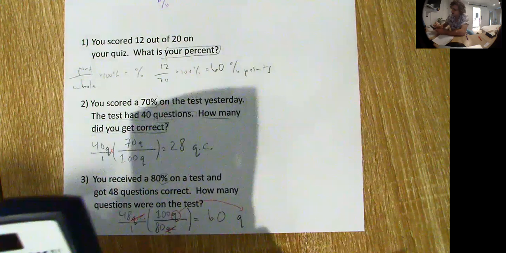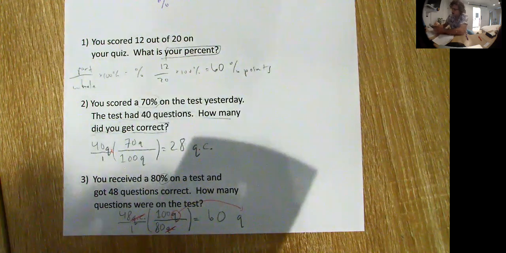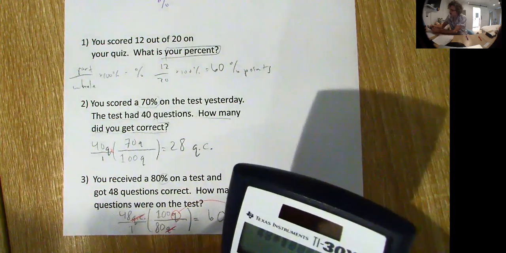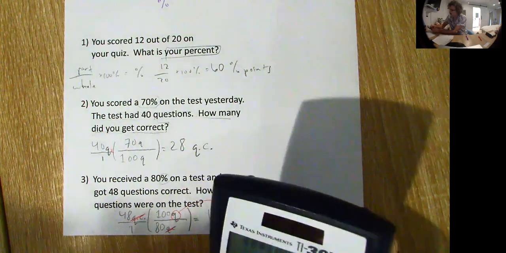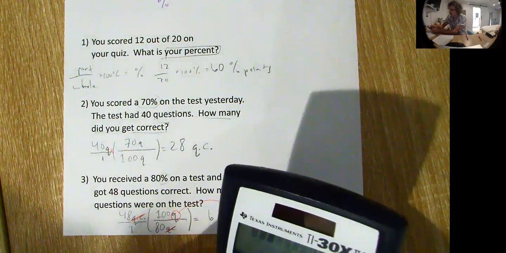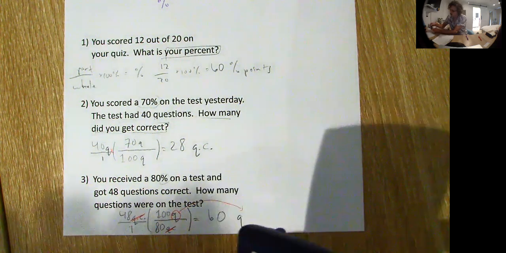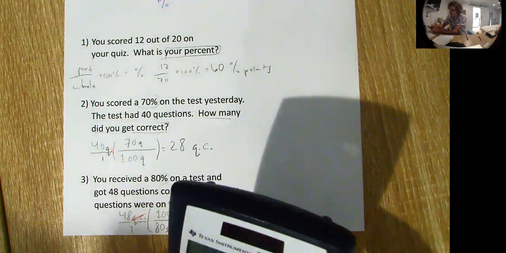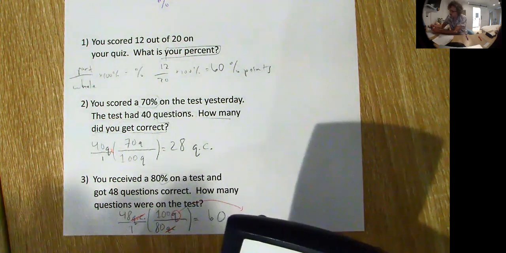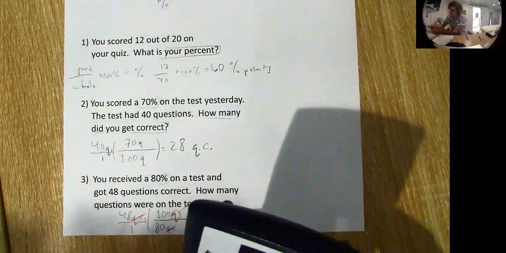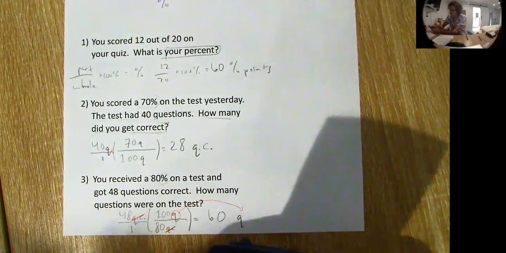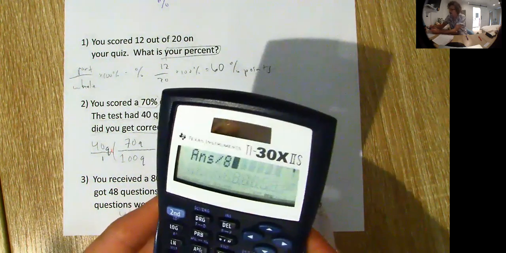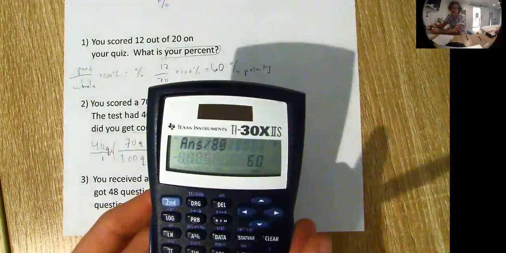Oh, excuse me, I did that wrong. 48 times 100 divided by, oh, I need to divide by 80. My fault. Divide by 80. And that's, oh, I did the math wrong. Sorry, one more time. 48 times 100 divided by 80 is 60. There you go, there's the answer, 60.